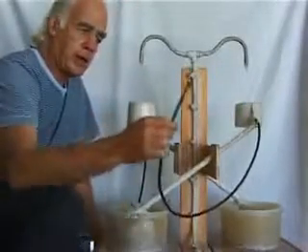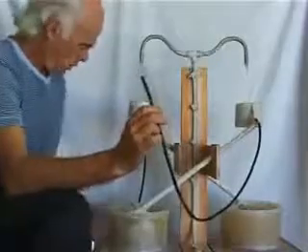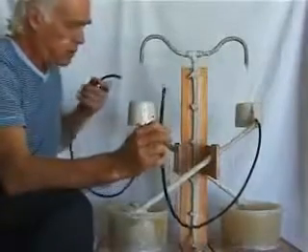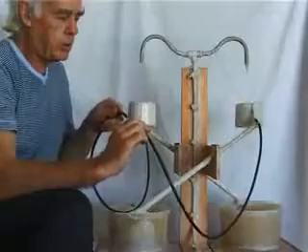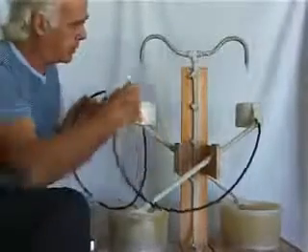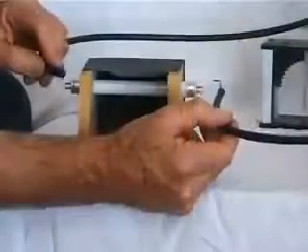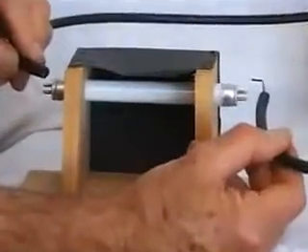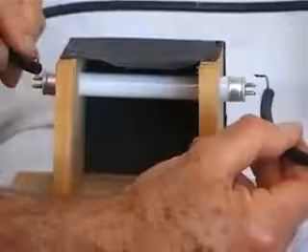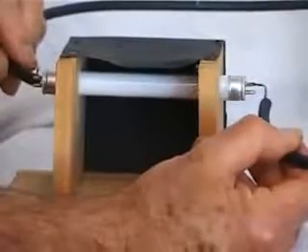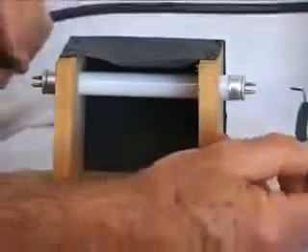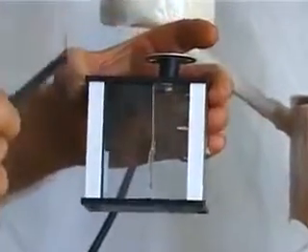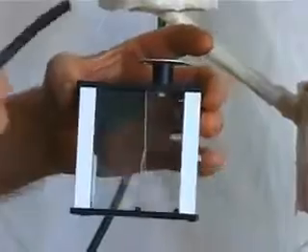From each of these cylinders, there's a black cable, which is a high-tension cable. And these can be used to bring the charged field to where you want to use it. For instance, on the neon tube, and on the electroscope to demonstrate the charge in falling water.